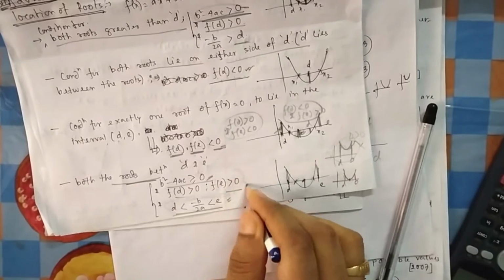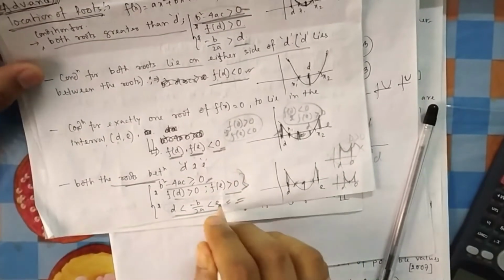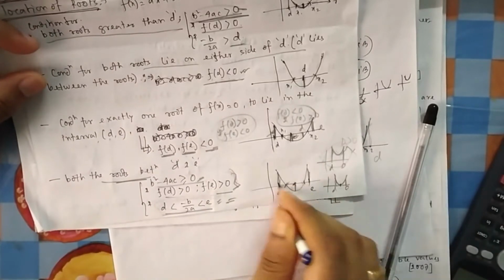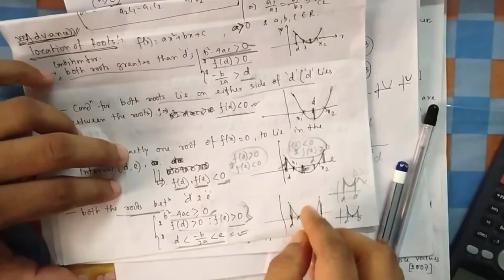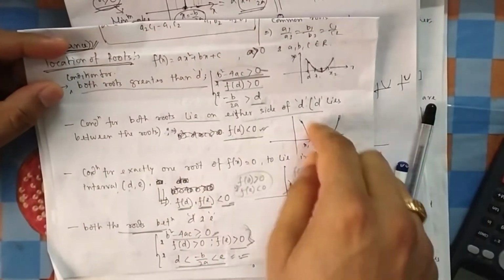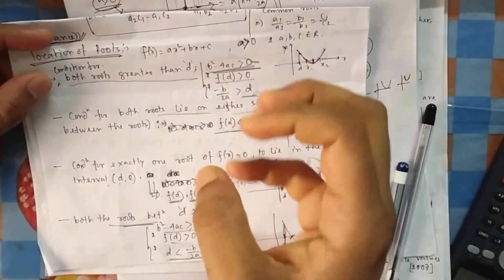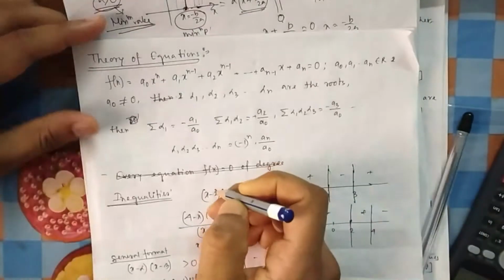With these two options also you can do. The third one is not so necessary, but you can use it, because you can see it is in between D and D. You need to draw the graph and see what is the value of FD and FE. No need to remember it by drawing each and every one. Just grasp the concept, get the idea of it, and when numericals come we will draw it and see it. So in the last section, that is theory of equations.